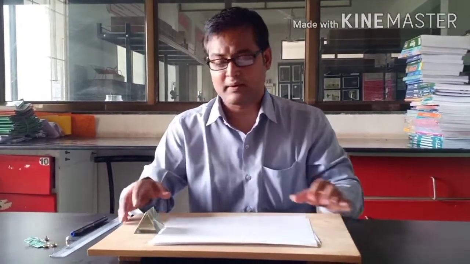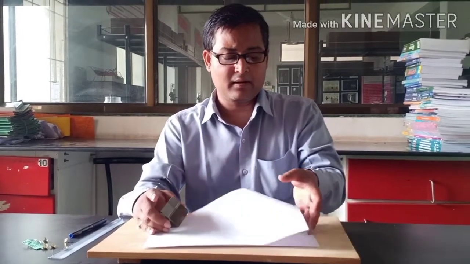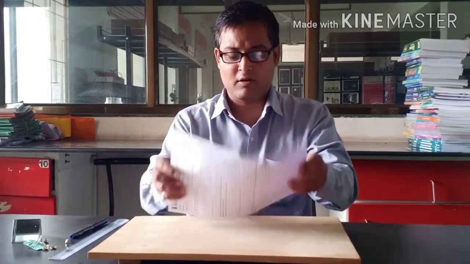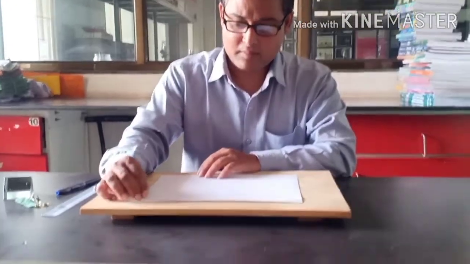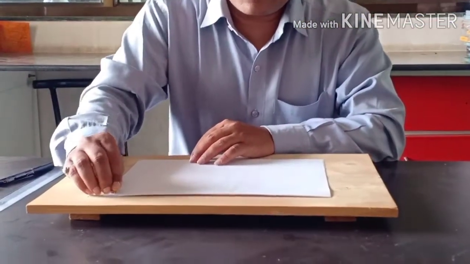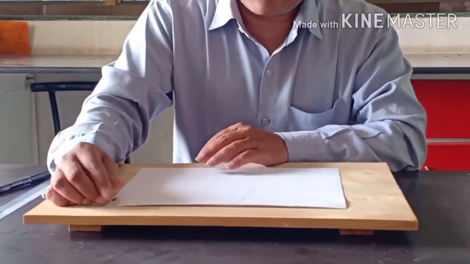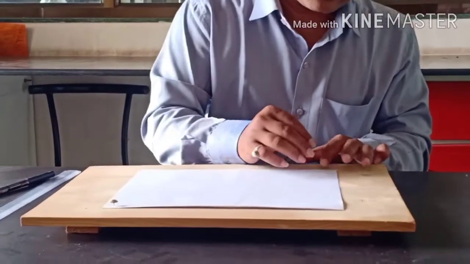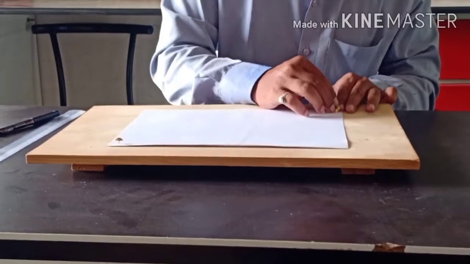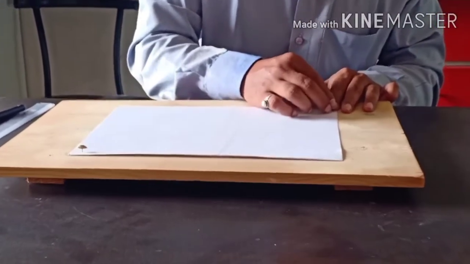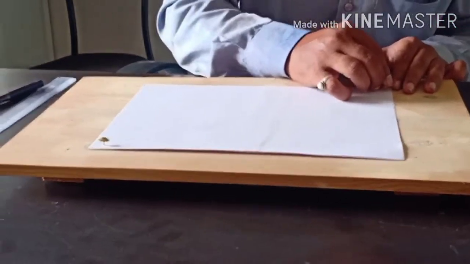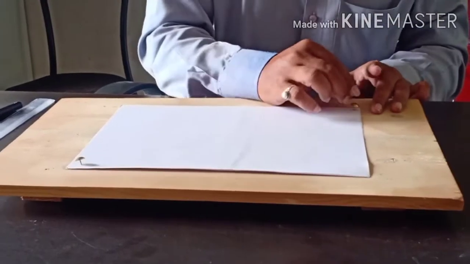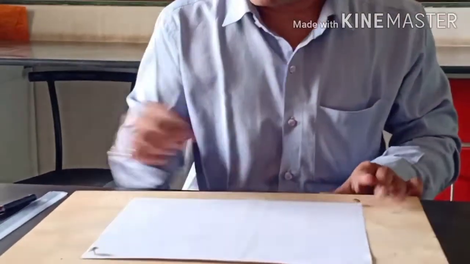So dear student, the first step is to fix these pages on this wooden block. So I am fixing these pages by using these pins like this. Okay, I have 4 pins. Why are we fixing these pages? Because the paper will not move. It is at rest as it is. It will not move.